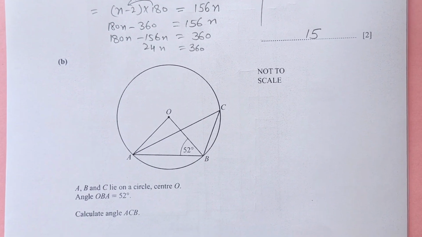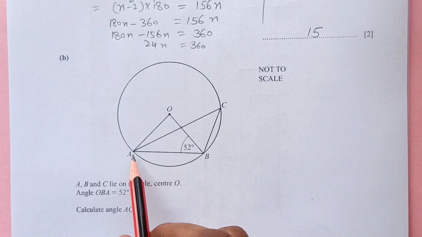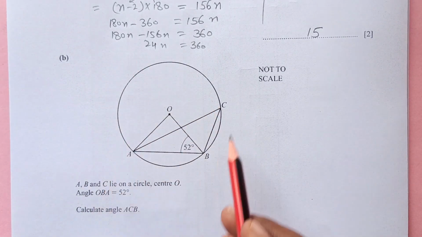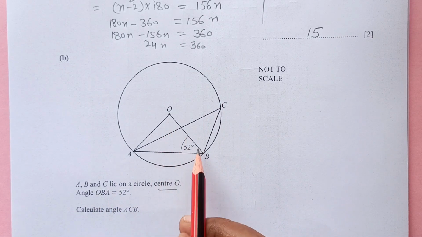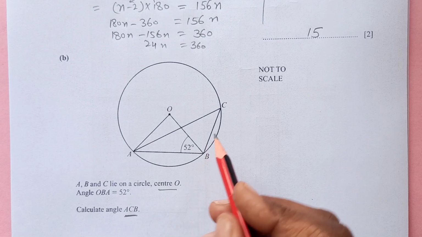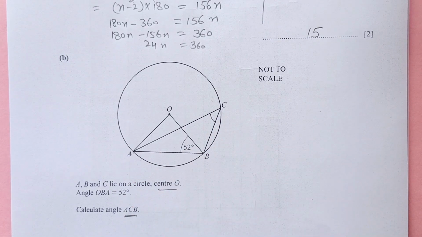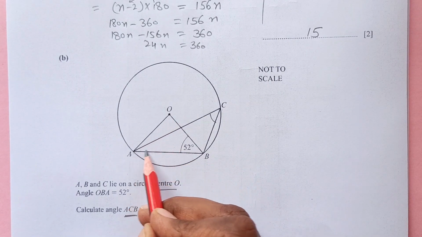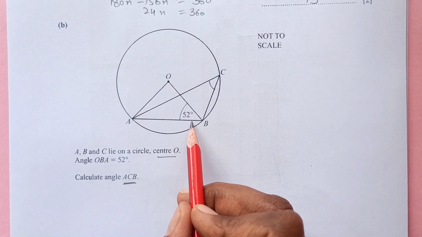part B, we have here, you can see this circle here, A, B, C lie on a circle. So A, B, C, they lie on the circle with center O. Angle OBA is 52. Calculate ACB. ACB meaning we are looking for this angle, right? So now here you see this, we will start with this. Always start with the given angle. So we are given here angle 52.